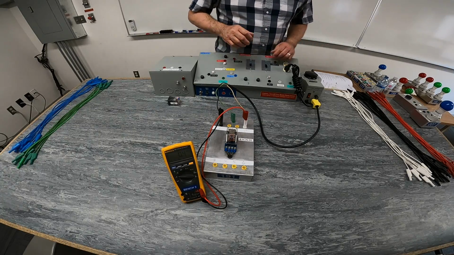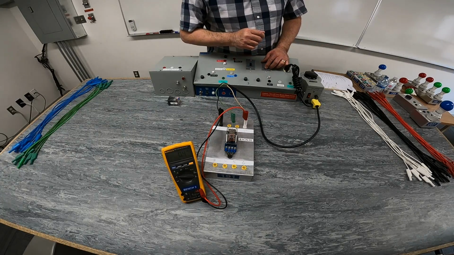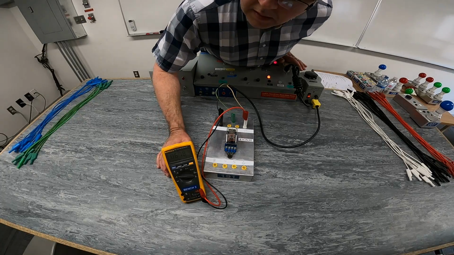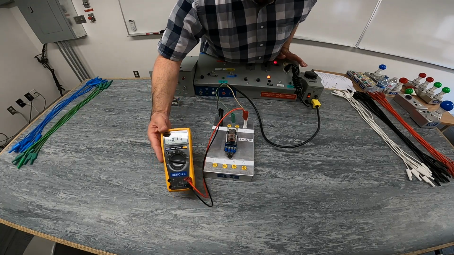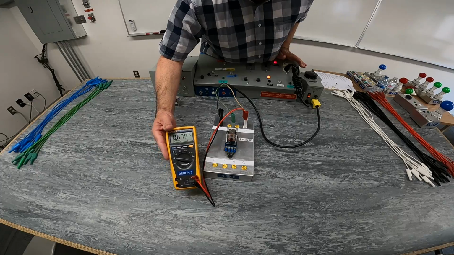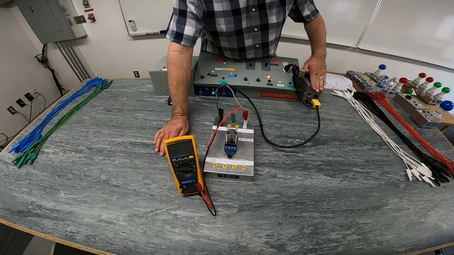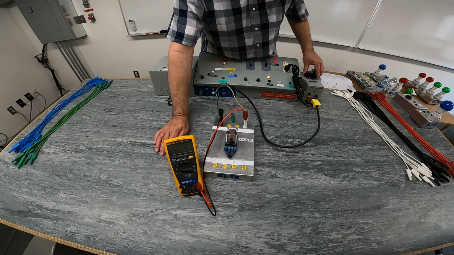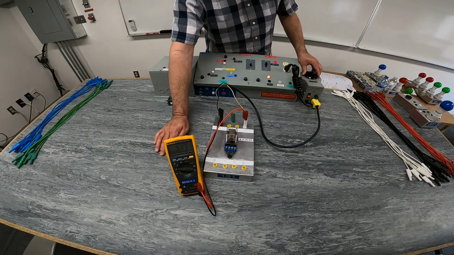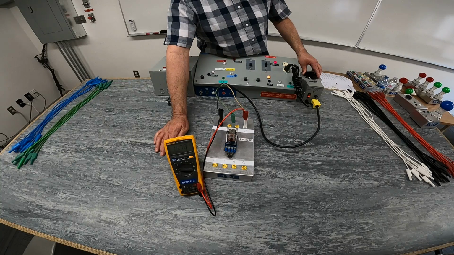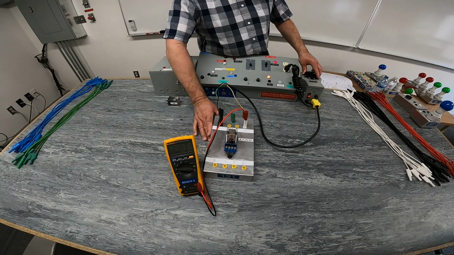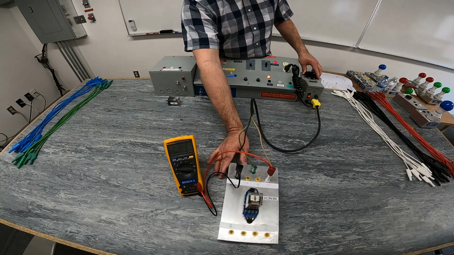All right, so I'm going to try to have a look at this. And so here right now we are measuring AC voltage. Okay, and I've got my Variac turned on and start producing a little bit of voltage. You see the voltage is increasing ever so slowly. Just gonna move this a little bit closer to you.